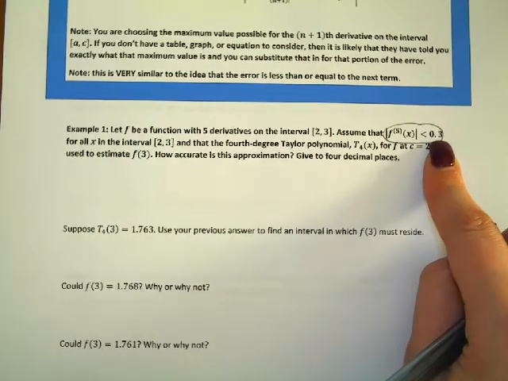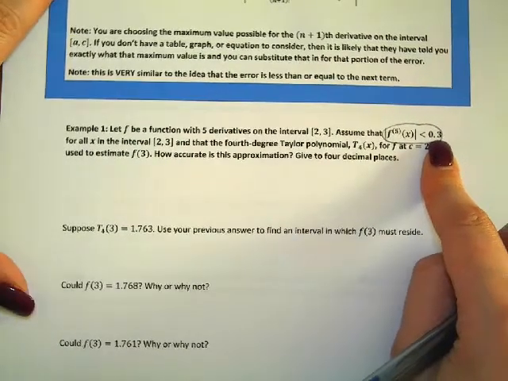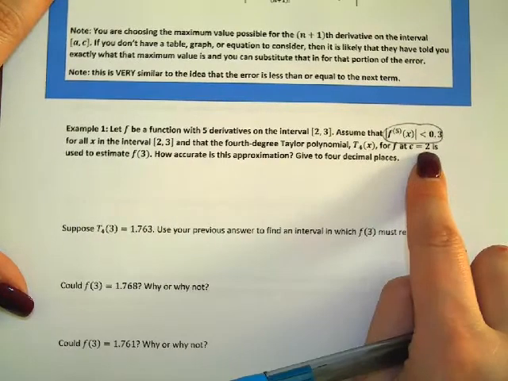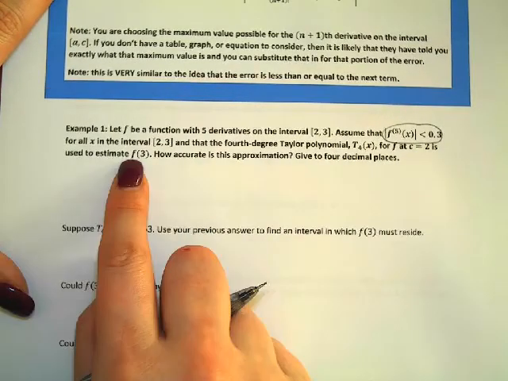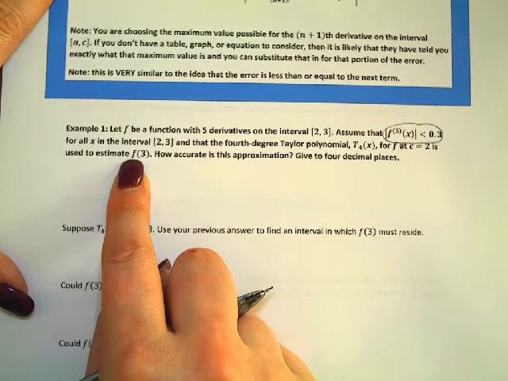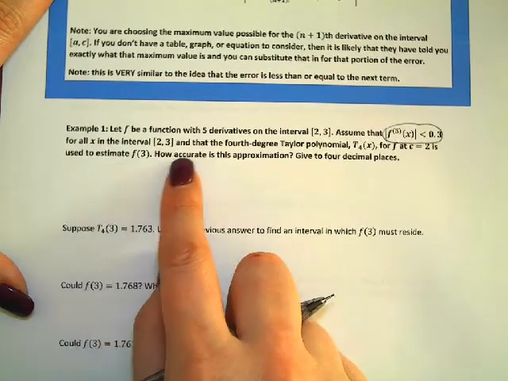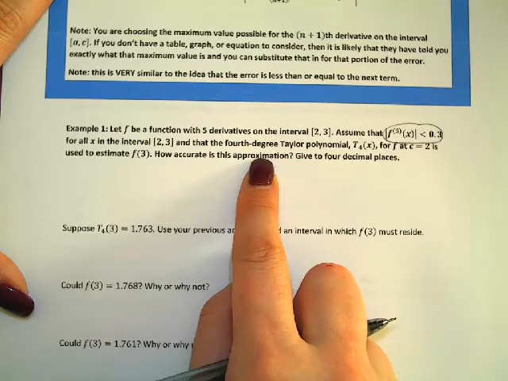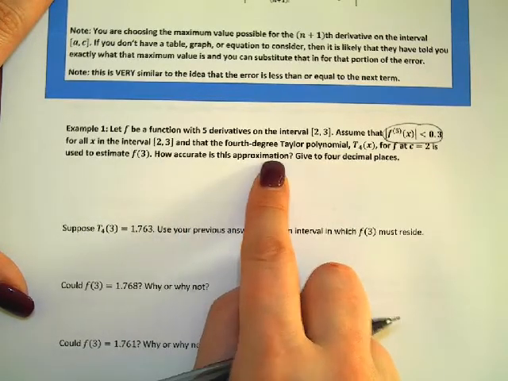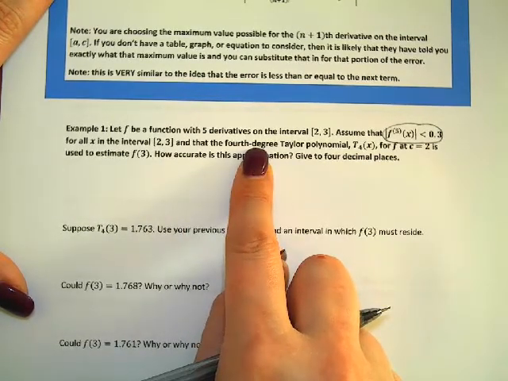Okay, so here they say we're looking on the interval from 2 to 3. The center is 2. We are evaluating the function for 3, so that's how that interval came to be, 2 to 3. Centered at 2, evaluated at 3. And they wanted to know how accurate the approximation is if we're using a 4th degree Taylor polynomial.